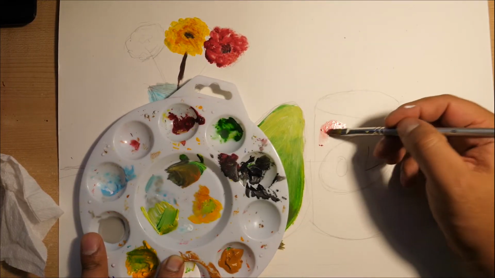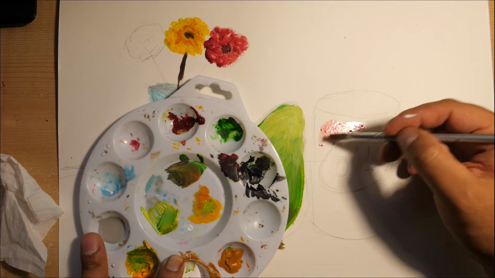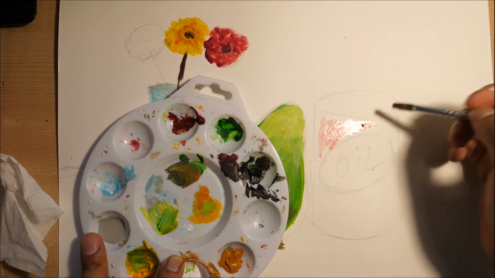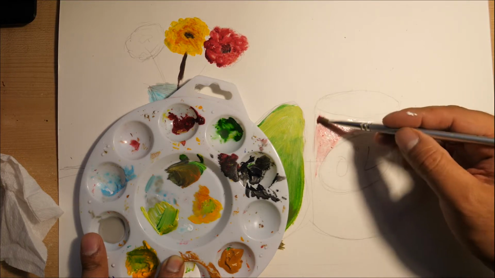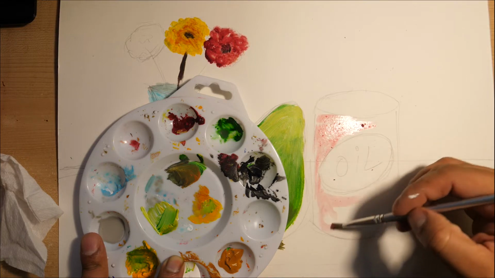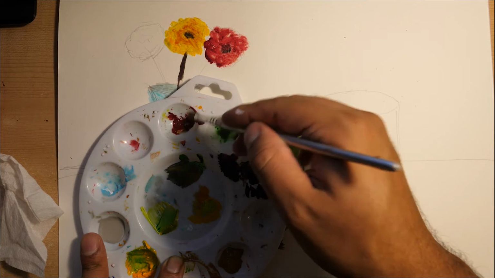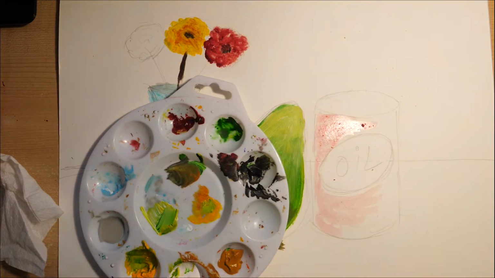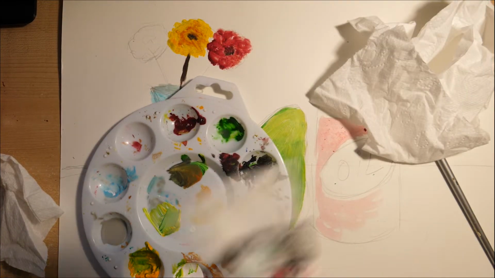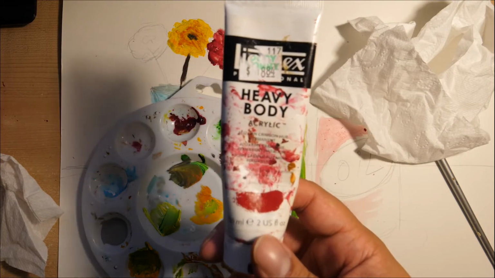All right. It's looking kind of clumpy, so I think I need to get more. Yeah, this has dried up. So let's go ahead and get more. Hang on. Alright, so we're back. I got the red paint here that I needed.